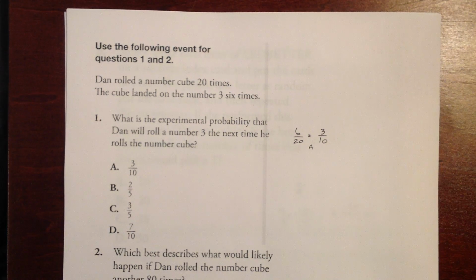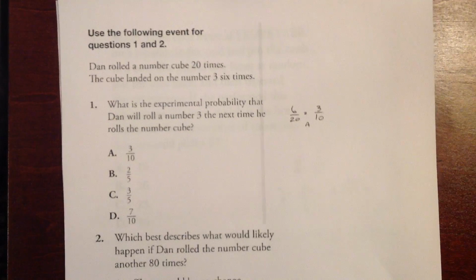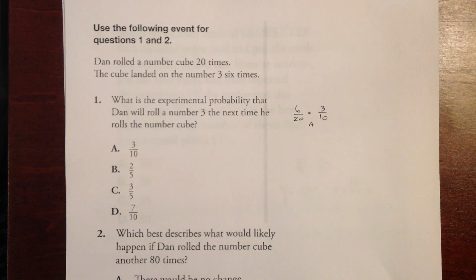Okay, this week we are going to be dealing with probability and compound events. We're going to talk a little bit about independent and dependent events. We're also going to talk about experimental probability versus theoretical. Theoretical is, for example, what is the probability that if I roll a number cube or a die that I'll land on the number 2? Well, that's 1 over 6. That's what we call theoretical.